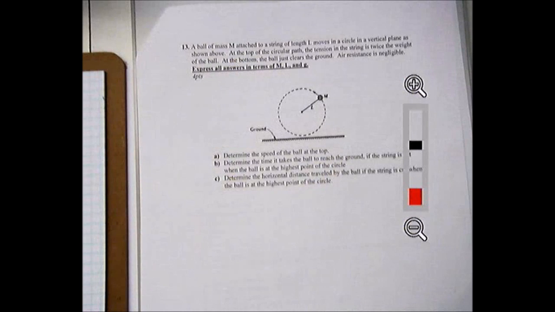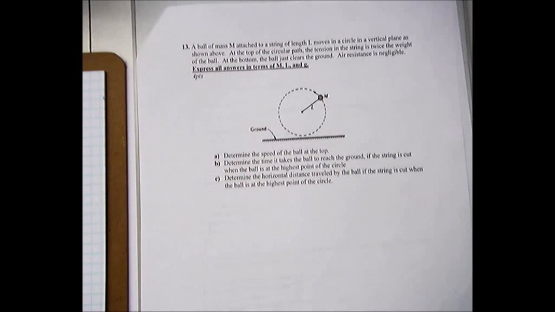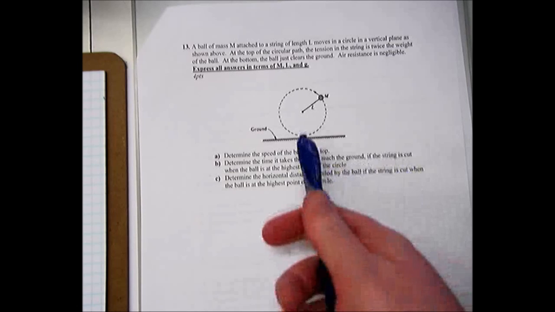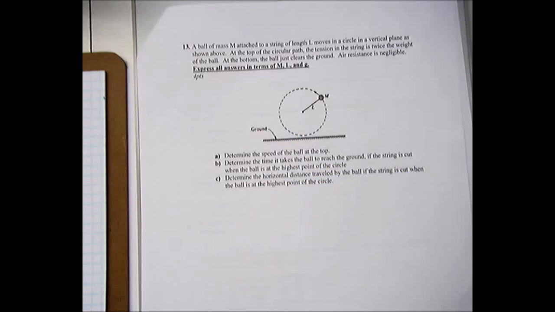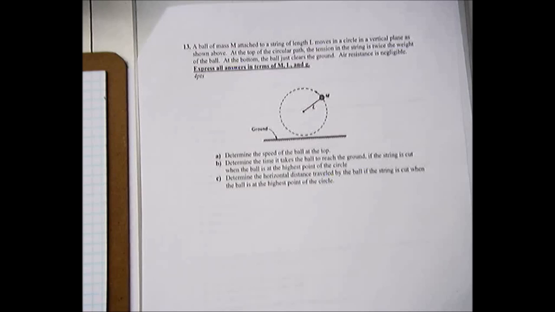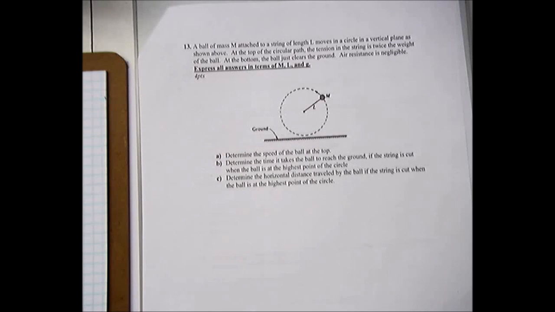A ball of mass capital M, attached to a string of length capital L, moves in a circle in a vertical plane as shown below. That's this diagram right here. At the top of the circular path, the tension in the string is twice the weight of the ball. At the bottom, the ball just clears the ground. Air resistance is negligible. Express all of your answers in terms of M, L, and g.